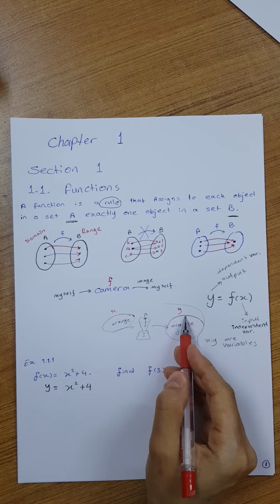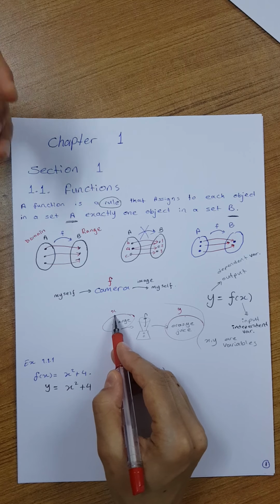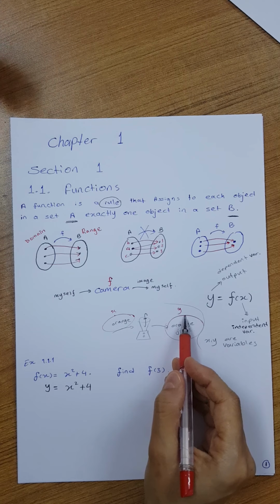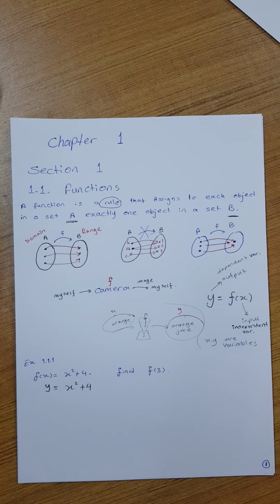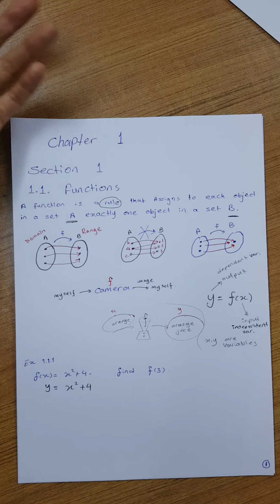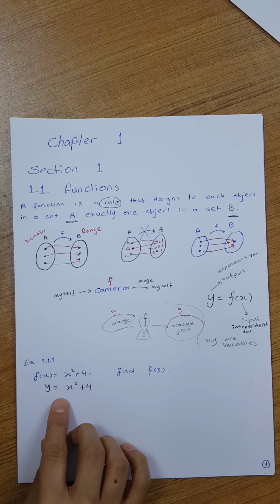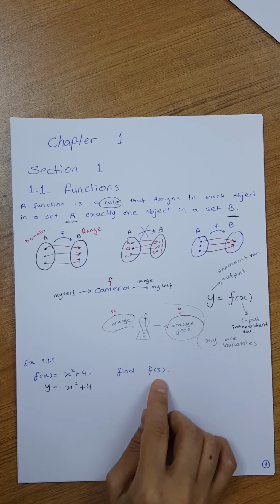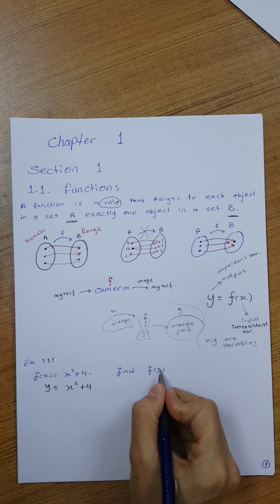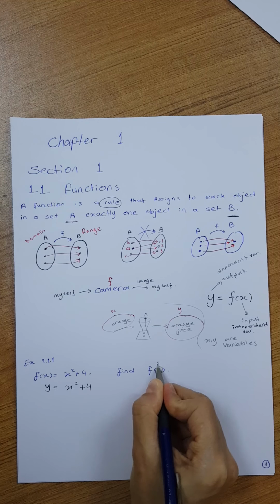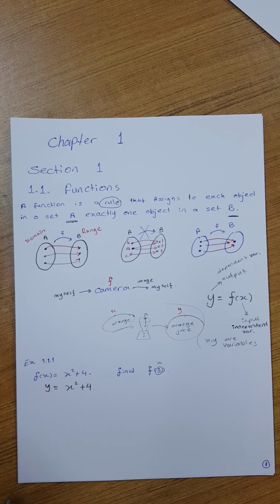So that one is depending on the value of x when I am inputting it. That's why it's called a dependent variable, and that x is called an independent variable. It depends on what I am giving to it, nothing else. Okay, we have y is equal to x squared plus 4, and it says find f of 3. What is that 3 here? That 3 is the x that I'm inputting into the function.